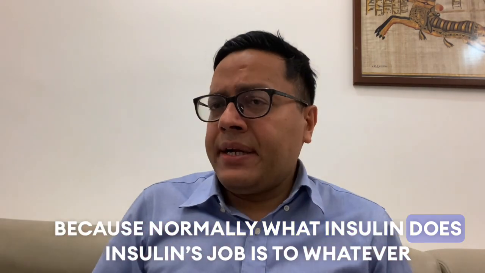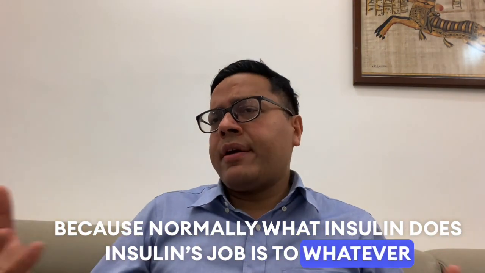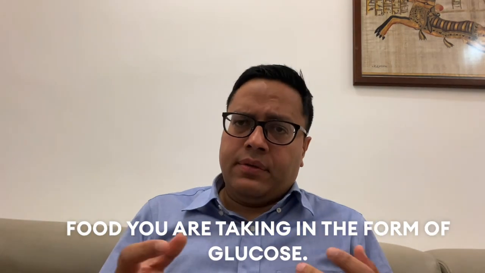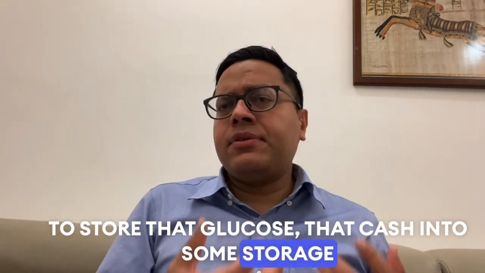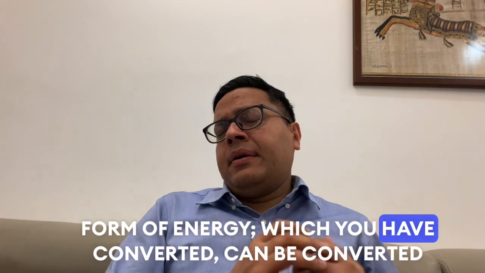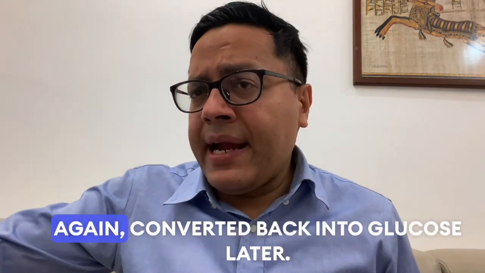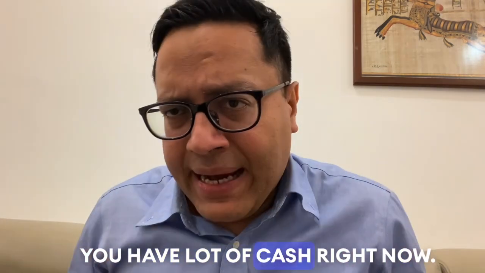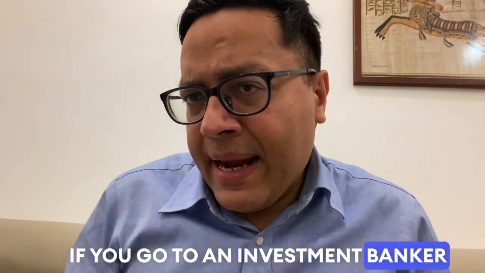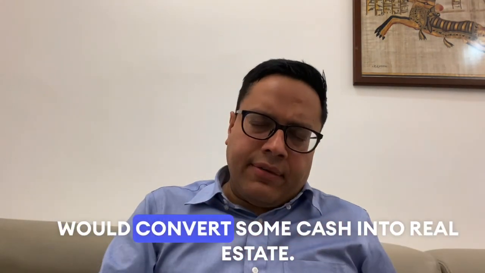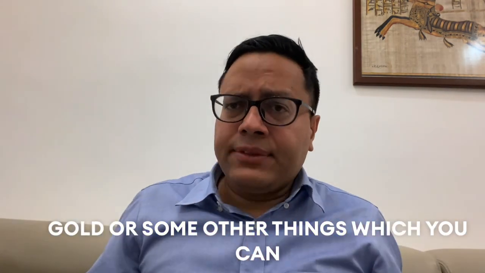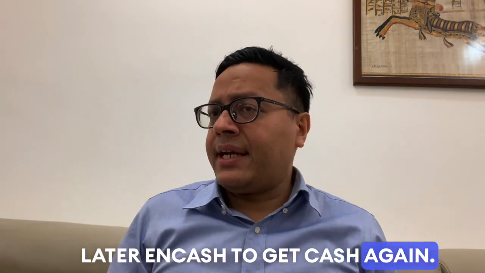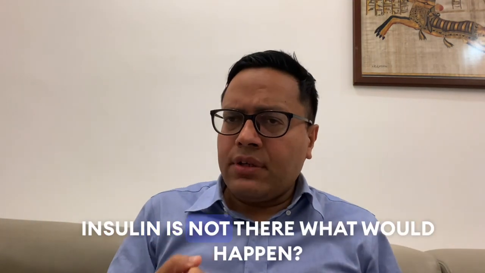Because normally, insulin's job is, whatever food you are taking in the form of glucose, when it's converted to glucose, to store that glucose, that cash, into some form which can be converted back into glucose later. It's like, imagine you have won a lottery and you have a lot of cash right now. If you go to an investment banker like insulin, they would convert some cash into real estate, some cash into mutual funds or gold or other things which you can later encash to get cash again. So similarly, what would happen if the insulin is not there?